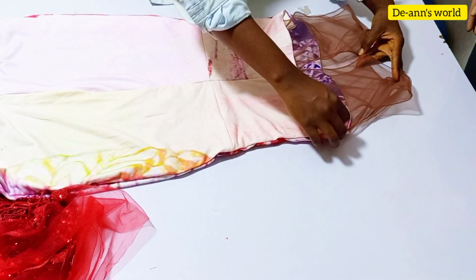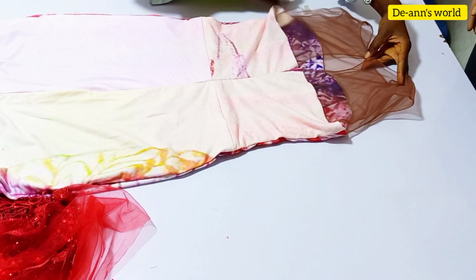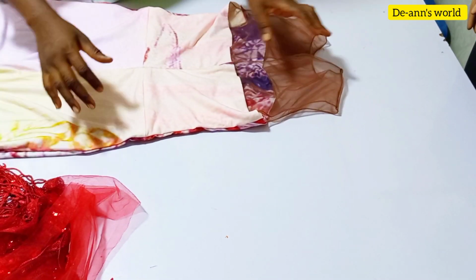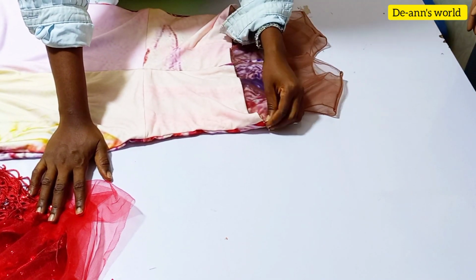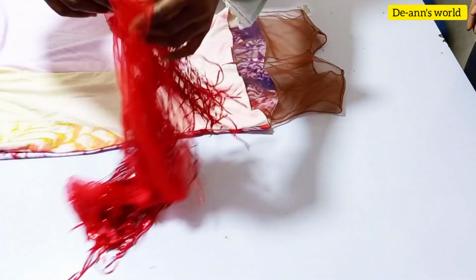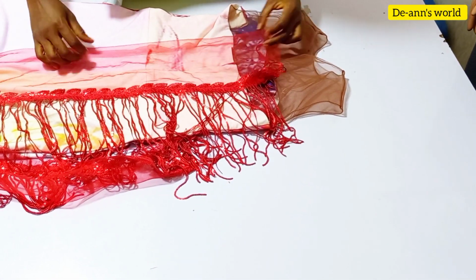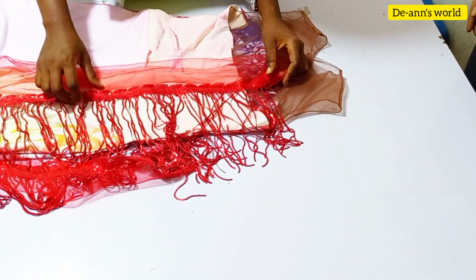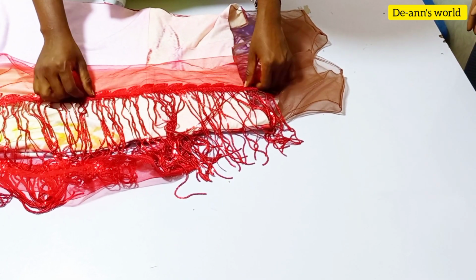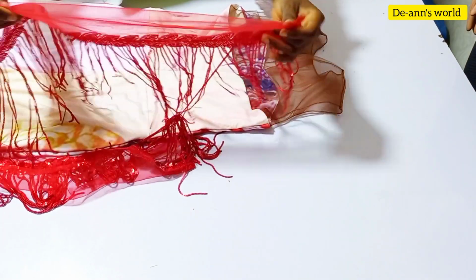So I'm just going to add my button to the back, okay, to create that keyhole, and I'm going to be using this fringe to design however I see like nice. I don't have any idea in mind, but from the thumbnail I use this around my neckline, okay, and across my shoulder.